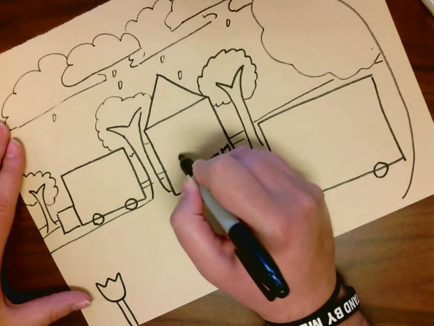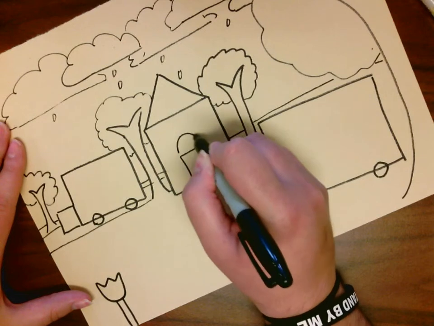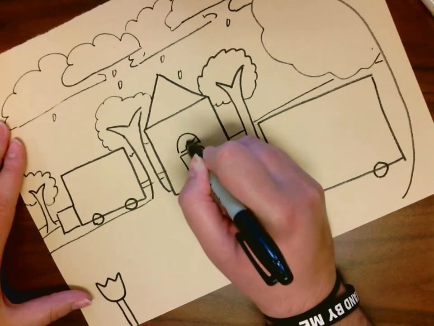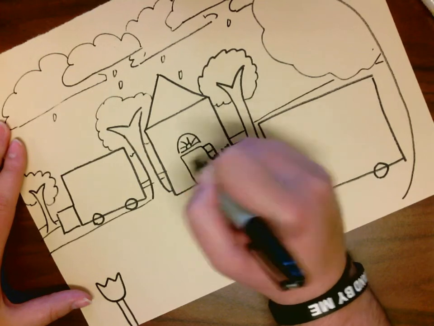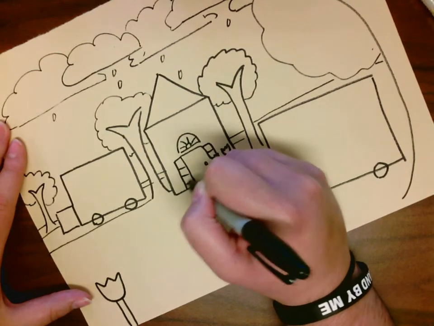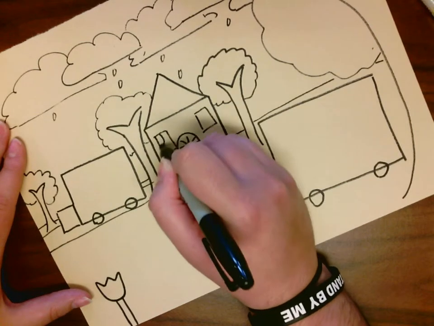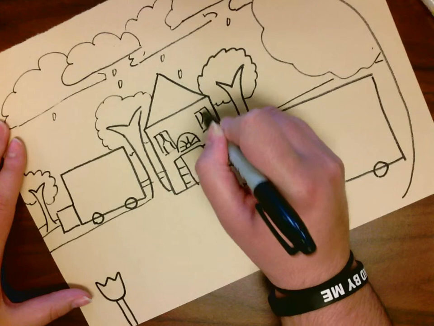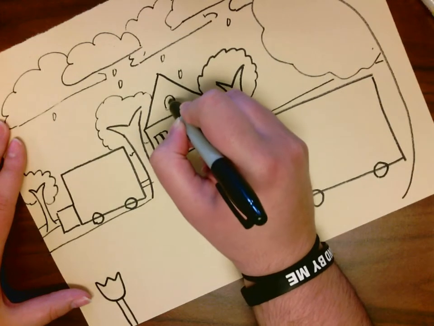Maybe I'll make my house have a front door. Maybe there's a window on top. This is the part where I can make some details and really make it fun for myself. Maybe I'll put a window up here, window up here. Maybe there's a curtain in the window. Alright, so that's going to be my house.